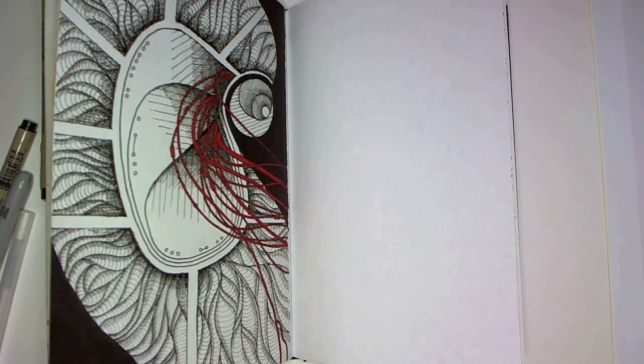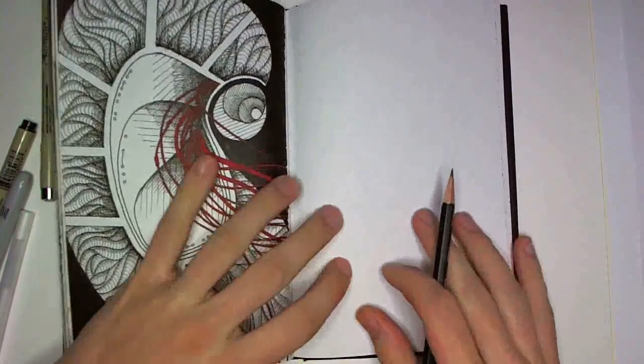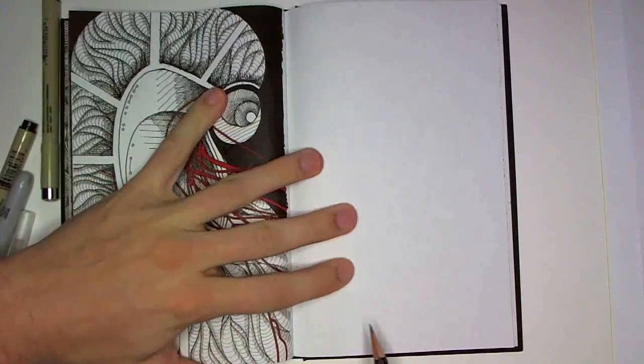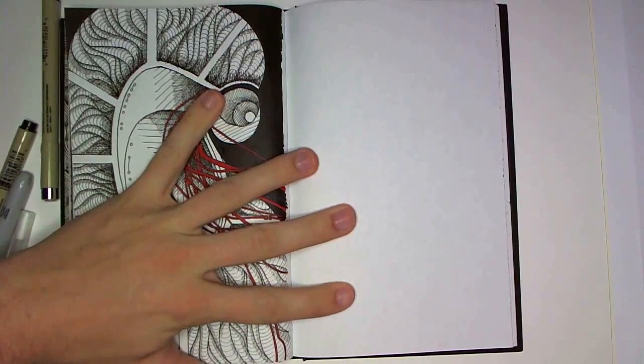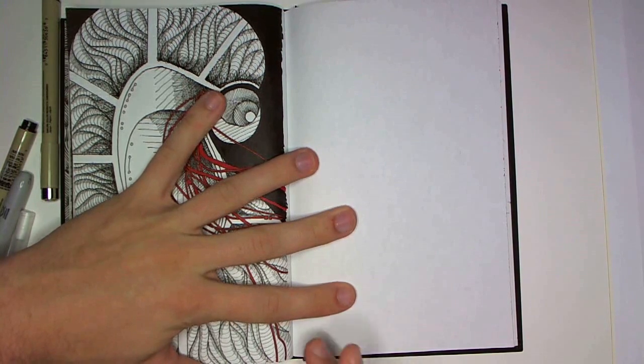And hello everyone, thank you for tuning in once again to another video, today a real-time drawing. This is the second half of drawing in my book number 22, the drawing on the right half of the page, the one that looks kind of like a little cabin with a bunch of huge smoke billowing out of the top of it.